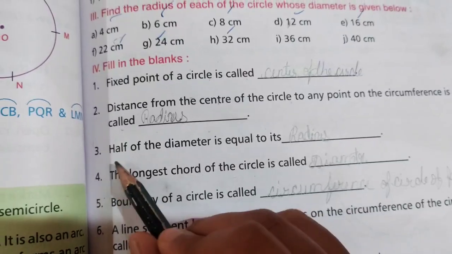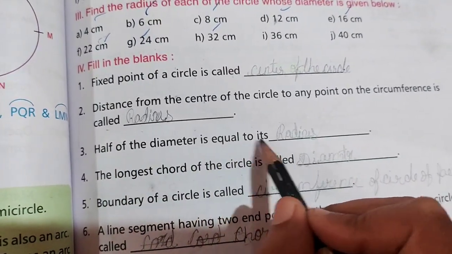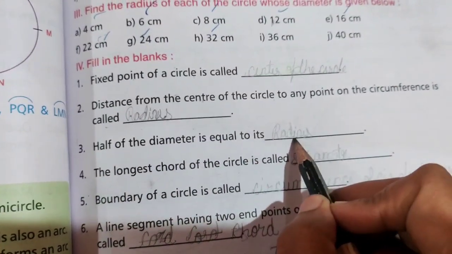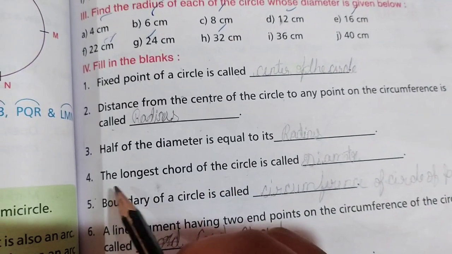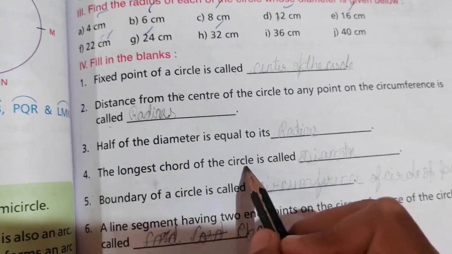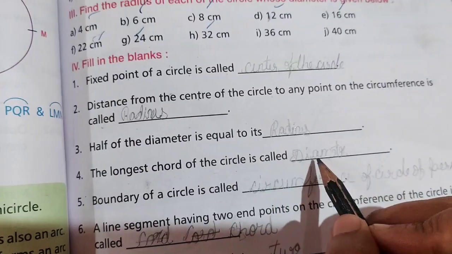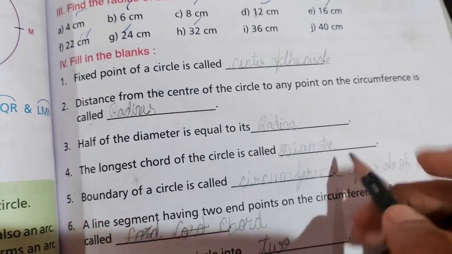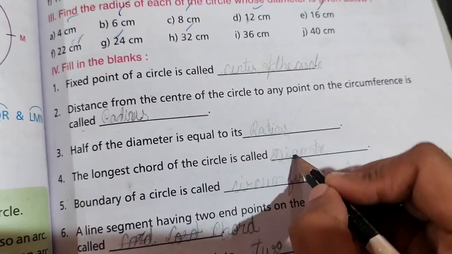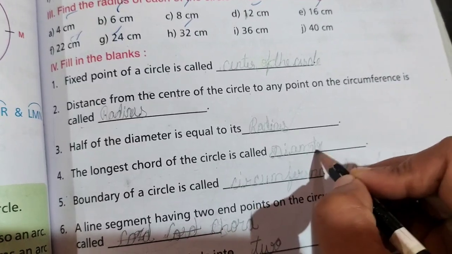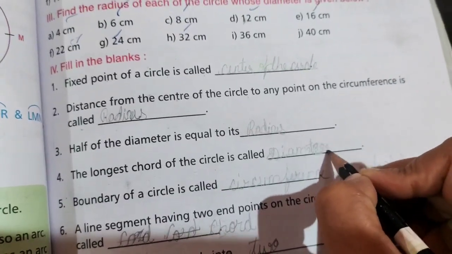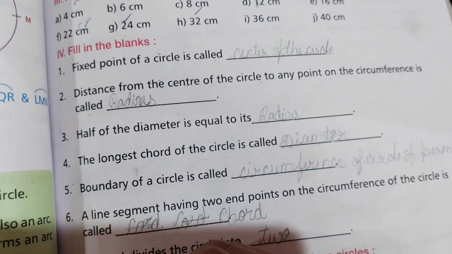R-A-D-I-U-S. Half of diameter is equal to, again, radius. The longest chord of a circle is called diameter. D-I-A-M-E-T-E-R. Diameter.